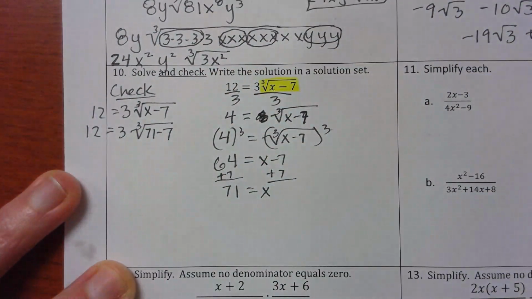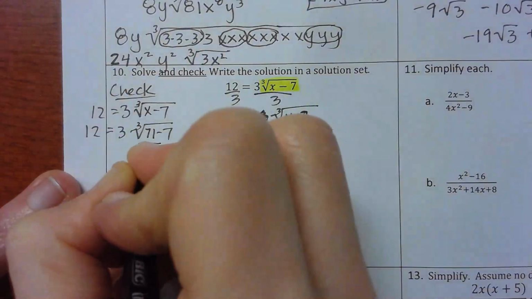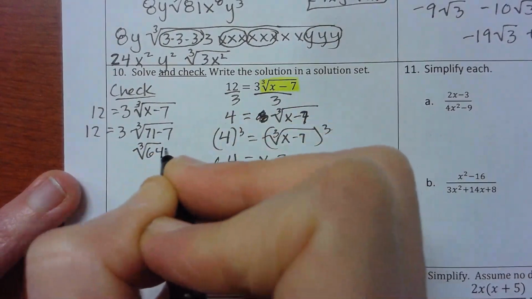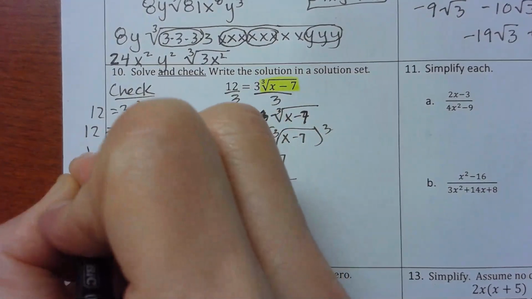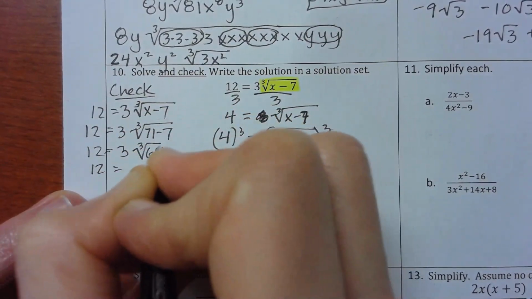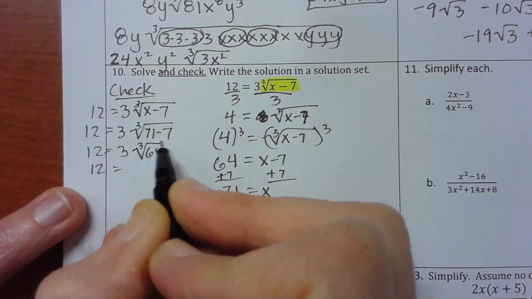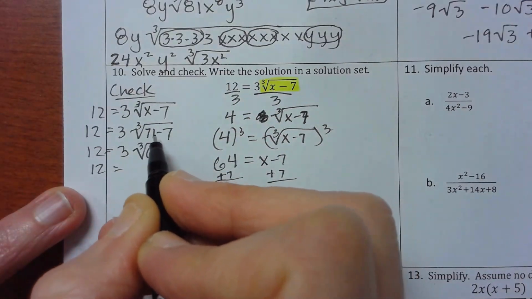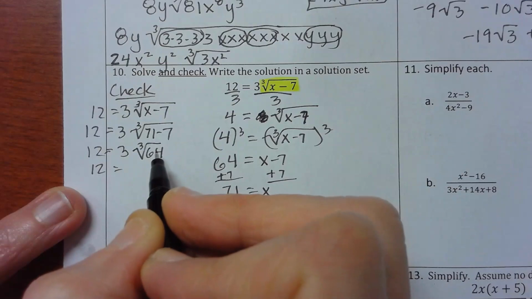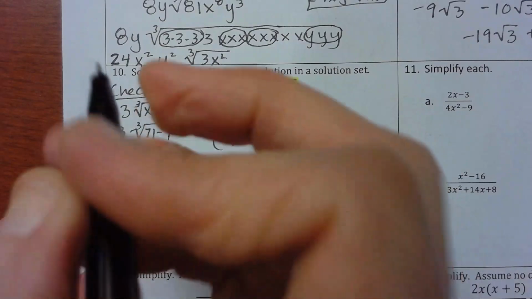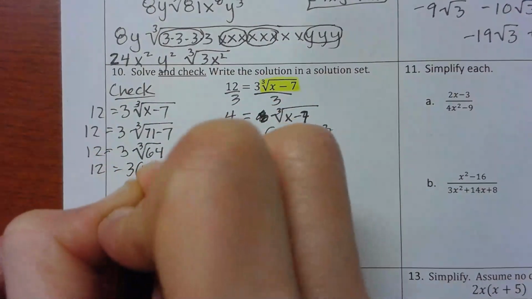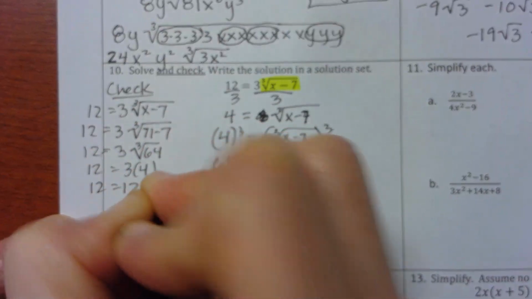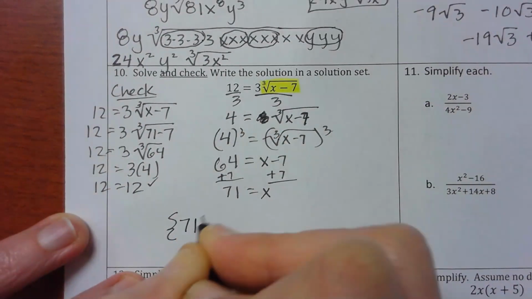Okay, 71 minus 7 is 64. Yeah, it actually is. Just checking that in my head. The cube root of 64, right? This is a group. Its cube root is a group. So first I have to figure out what 71 minus 7 is. Now I need to take the cube root of 64. It's 4. 12 equals 12. It works. So 71 is x.